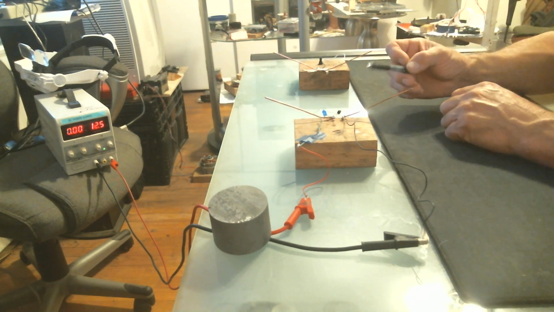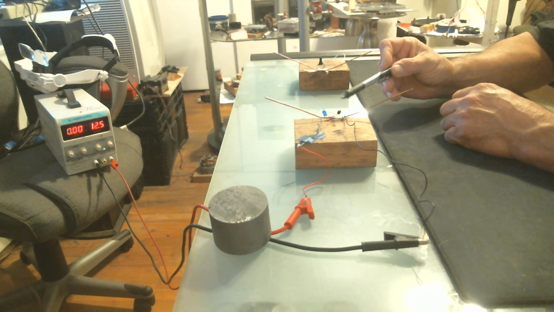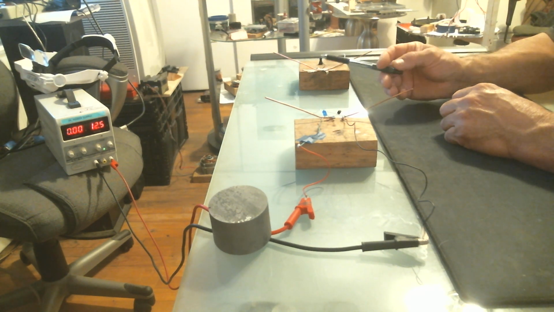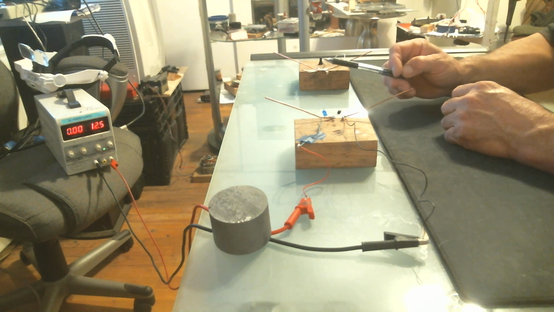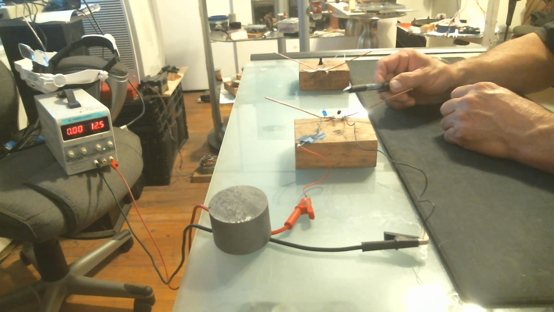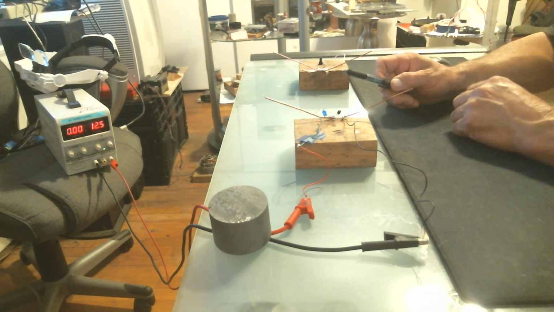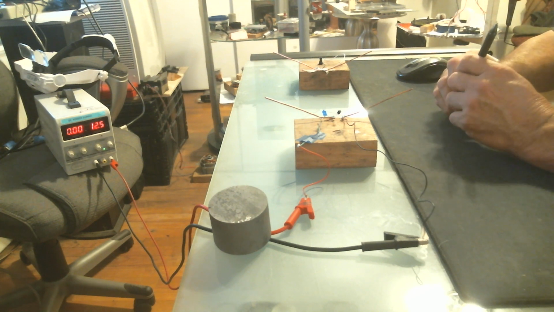But this is very high voltage, in the thousands of volts. So how is that possible? Here's what's going on, okay? This base has a resistance. They don't call it resistance, they call it impedance. What does impedance mean?